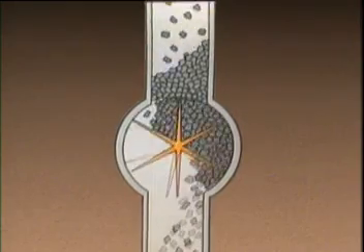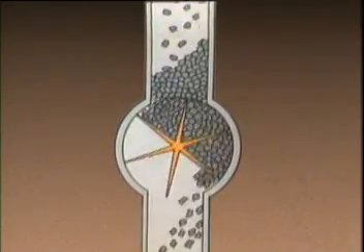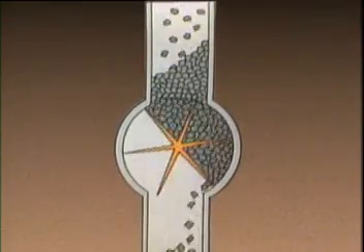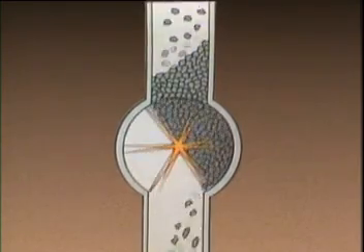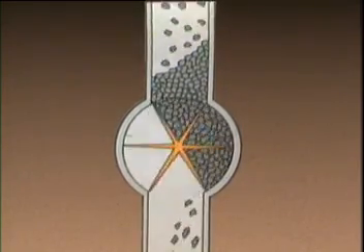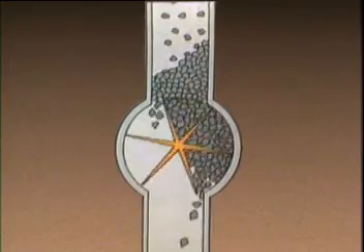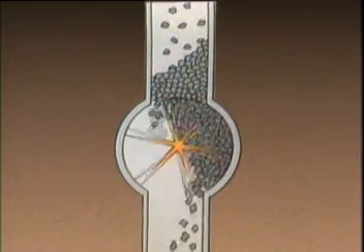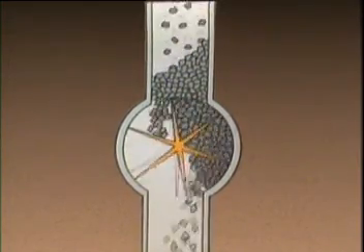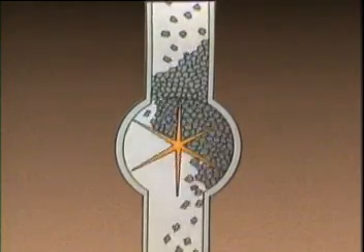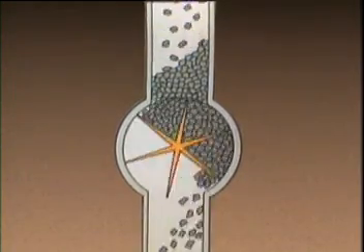This is an illustration of one type of coal feeder. In this feeder, paddles move around, dumping coal into the pulverizer. Controlling the speed of the paddles controls the flow of coal. If more coal is needed, the speed of the paddles is increased. If less coal is needed, the paddles are slowed down.